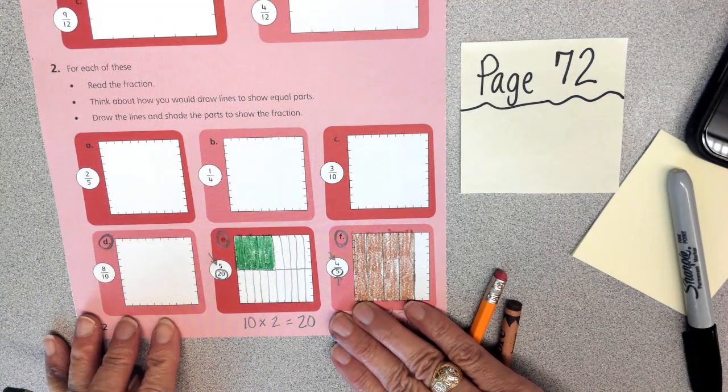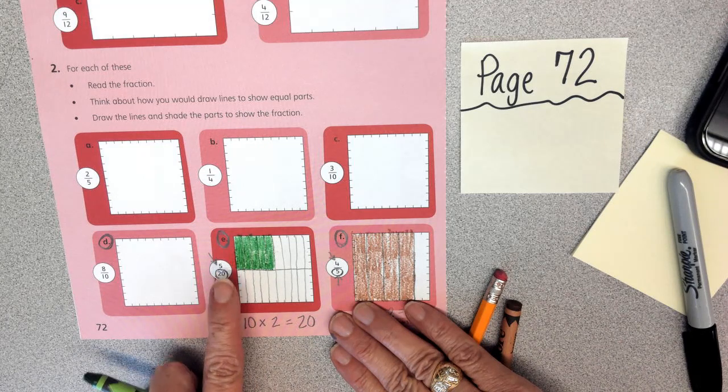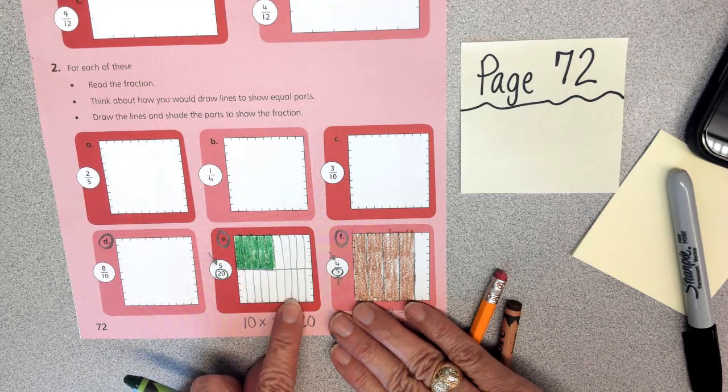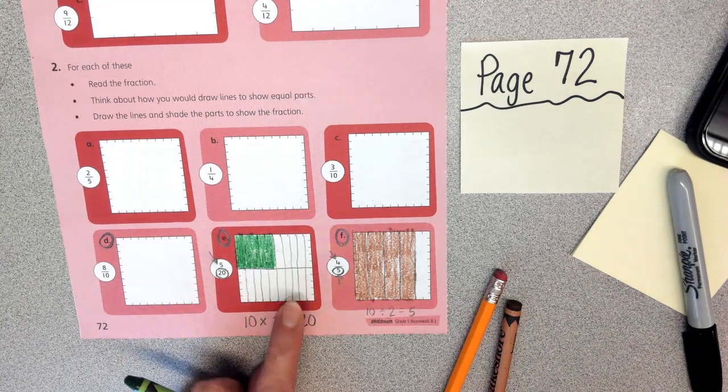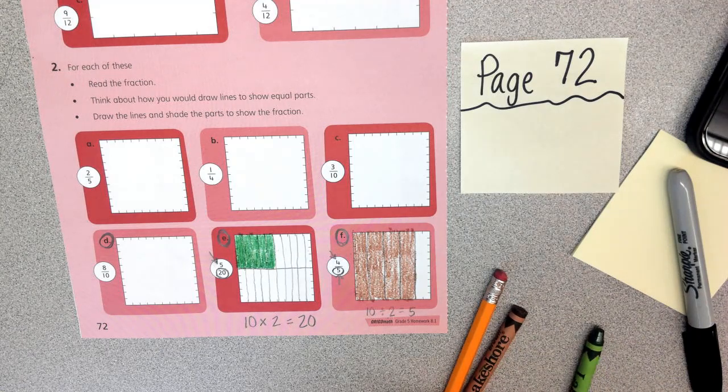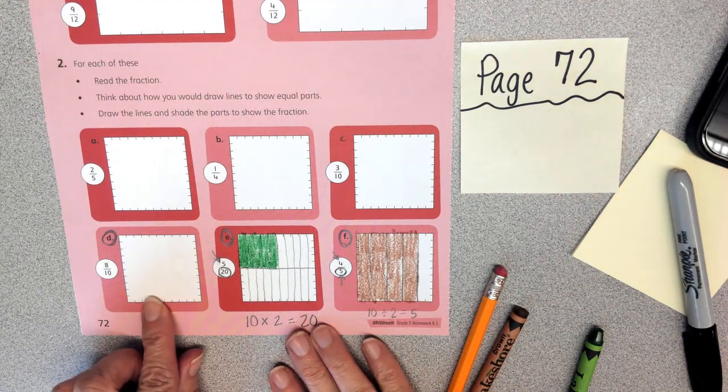Okay, so we have 5/20 shaded in. If you have that done, give me a thumbs up. Owen, did you get that done? All right. On the right page.